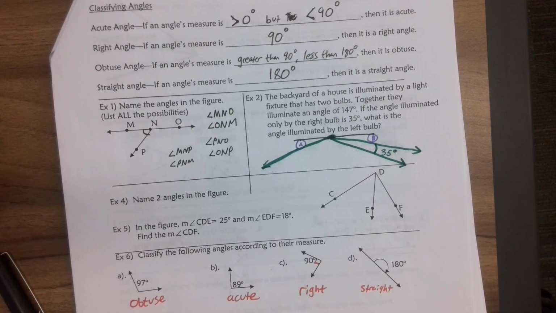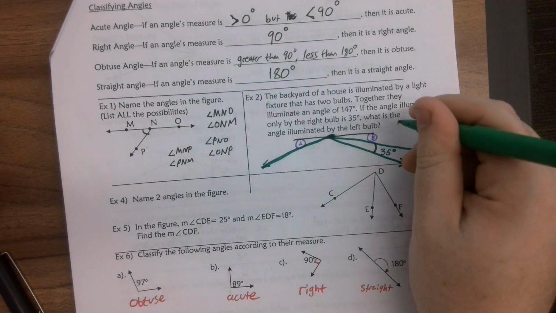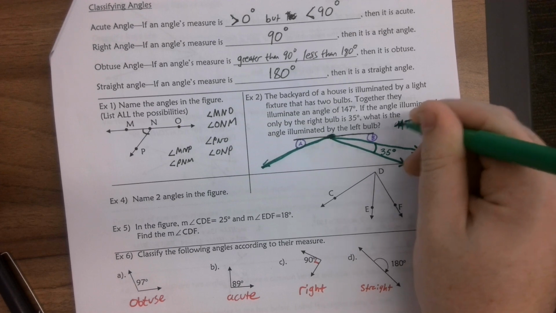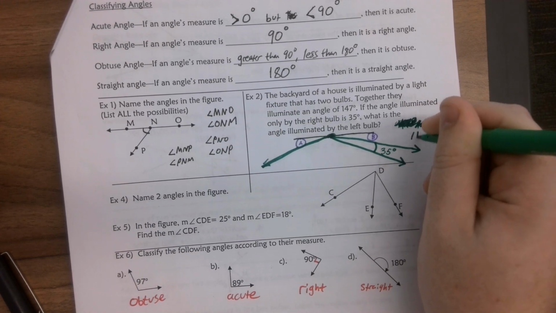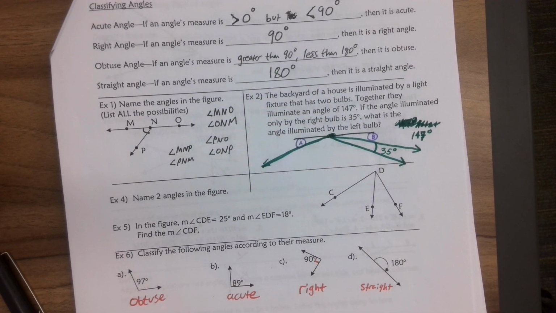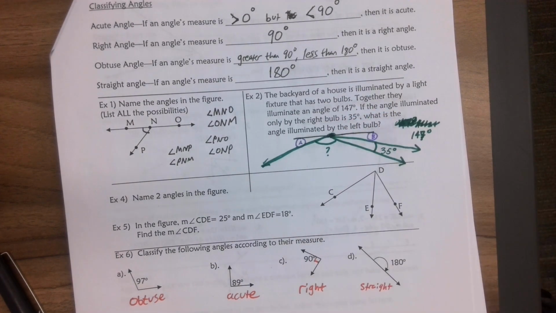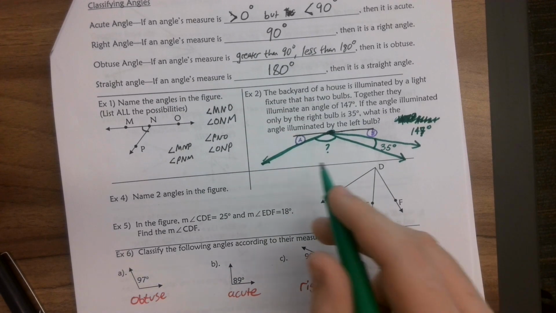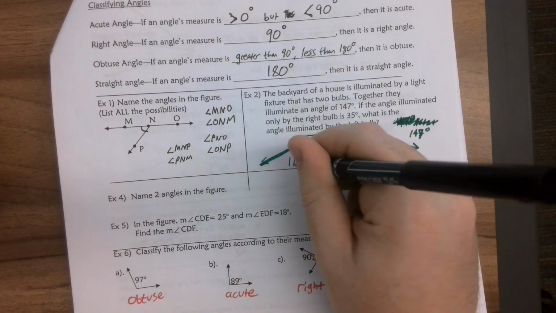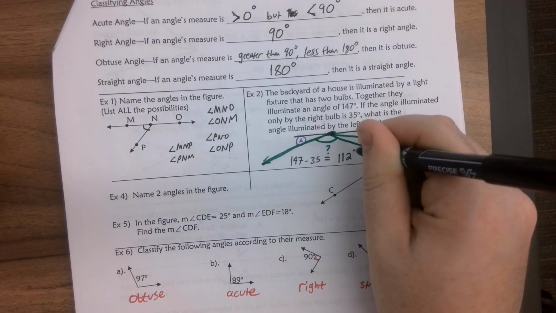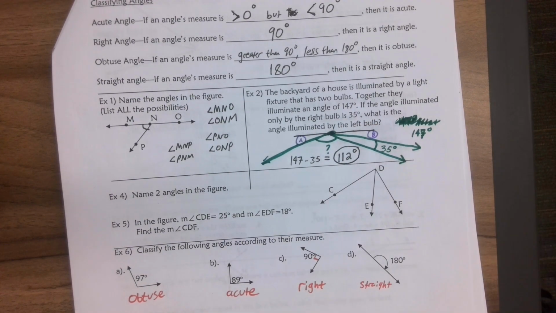Again, if the entire area is 147 degrees total, I apologize, everyone. How much does this bulb illuminate? Well, we know that 147 minus 35 will give us this area. So we can do 147 minus 35 to equal 112 degrees. That's the area that light bulb A can illuminate, or the angle that it can illuminate, I should say.